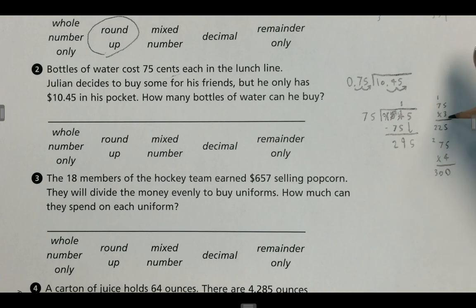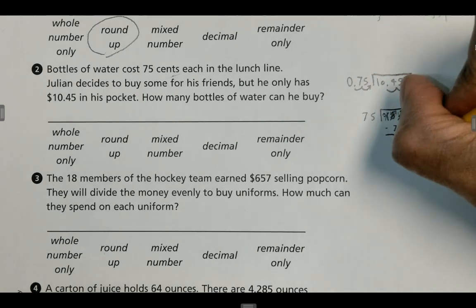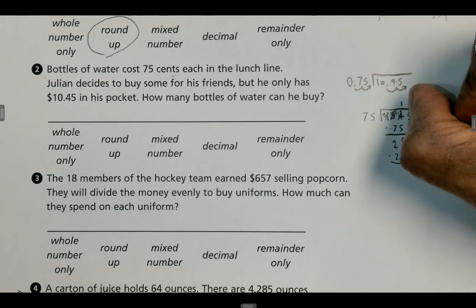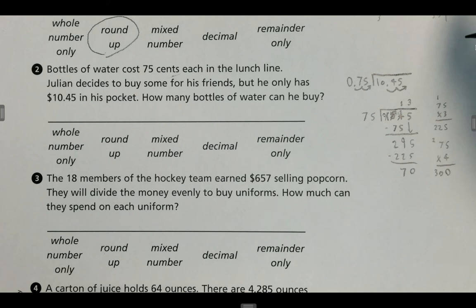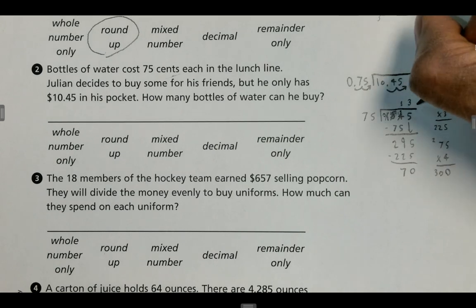This overshoots it slightly, so 3 is what we want. 225 comes down here. 5 minus 5 is 0. 9 minus 2 is 7. And we have a remainder.